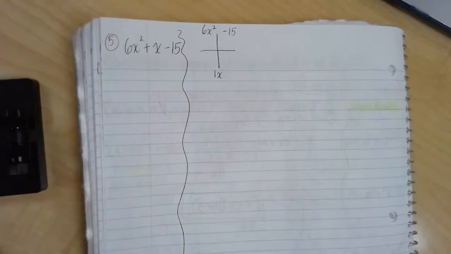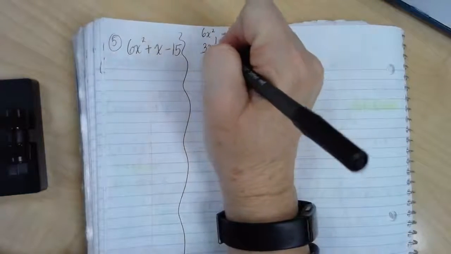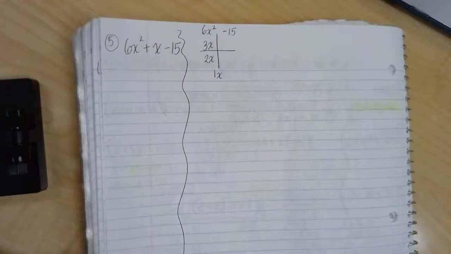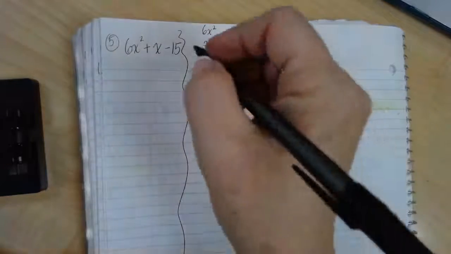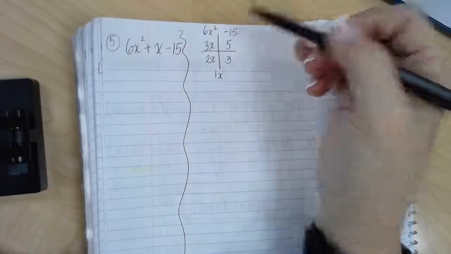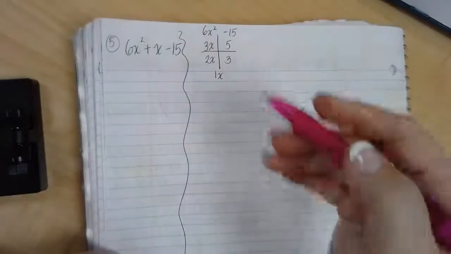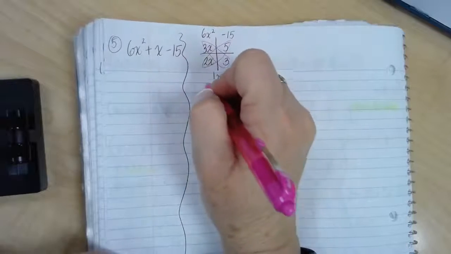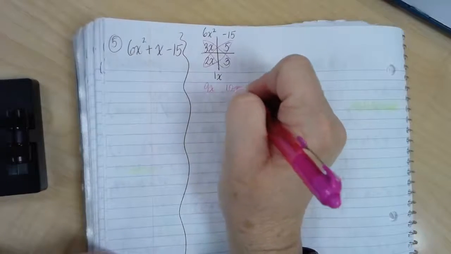So what makes 6x squared? Well, could be 3x and 2x, could be 6x and 1x. Let's start off with trying 3x and 2x. Then, what makes 15? 1 and 15, 5 and 3, there's a couple different things for that. So let's try 5 and 3. Now remember, the goal is to get negative 15, so one of those has to be negative. So let's see if this will work. So I get 9x and I get 10x.